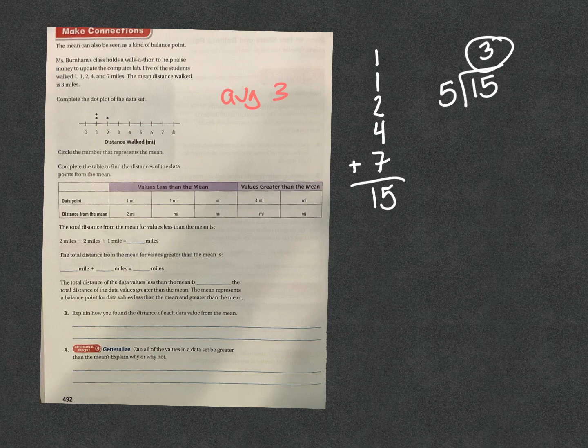And they say go ahead and finish completing the dot plot for the data set, where they went ahead and dot plotted the 1 for that, and the 1 for that, and the 2 for that. So we just need to dot plot the 4 and the 7. There's only one of the 4s and one of the 7s. So there's the completion of that. They say circle the number that represents the mean.